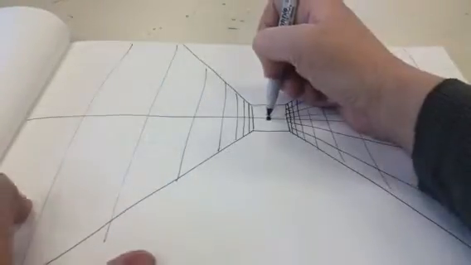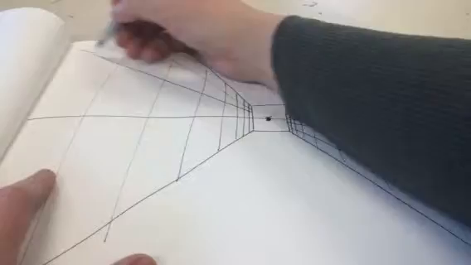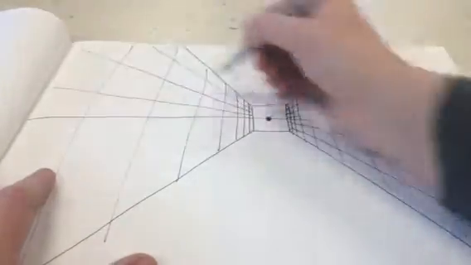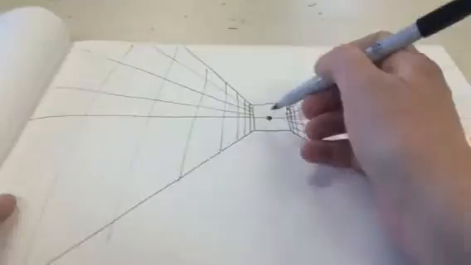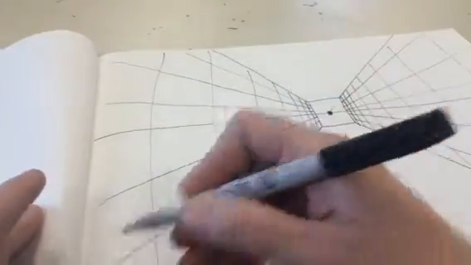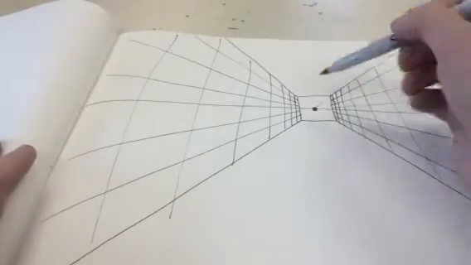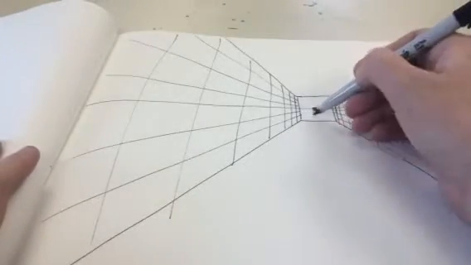So these start to create depth. This is awkward. There we go. So now we've got height, we've got depth, and our width is right here.